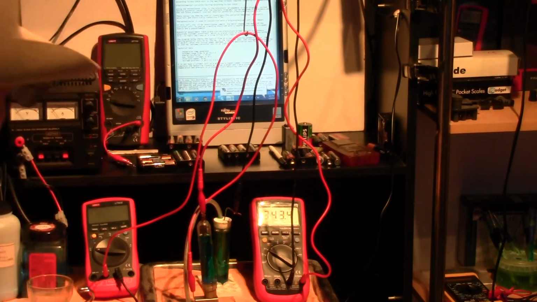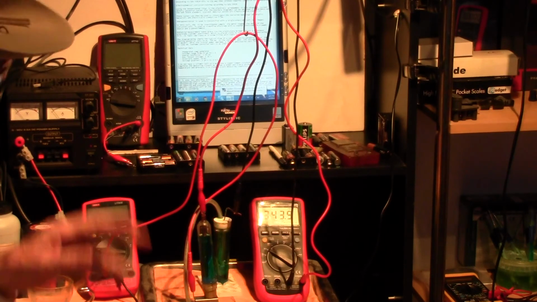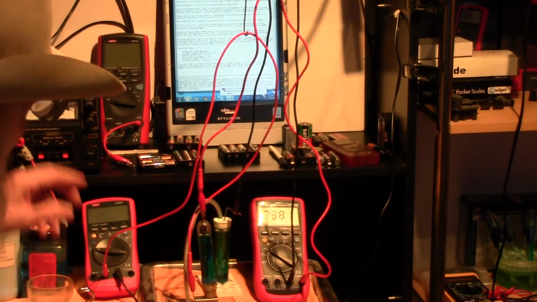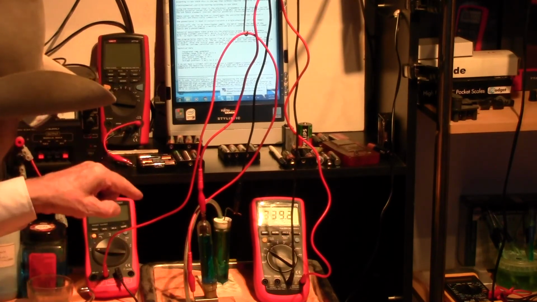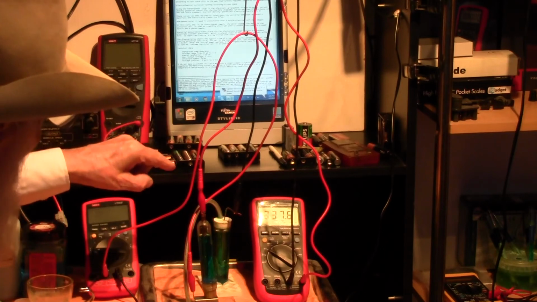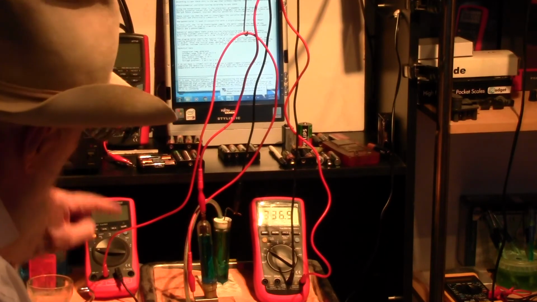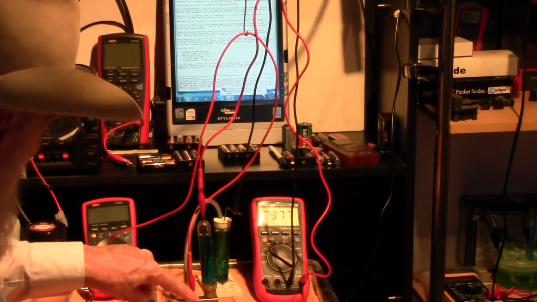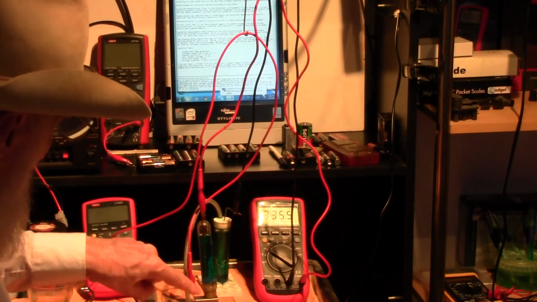It's not posh because I haven't got proper laboratory equipment, I can't afford it. But this is exactly what is required by science to measure the corrosion status of a piece of steel.